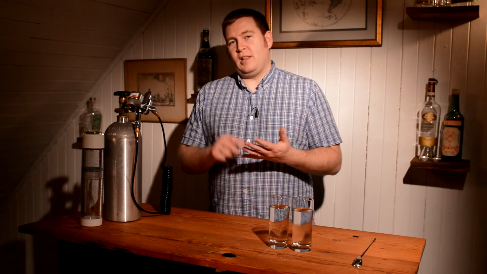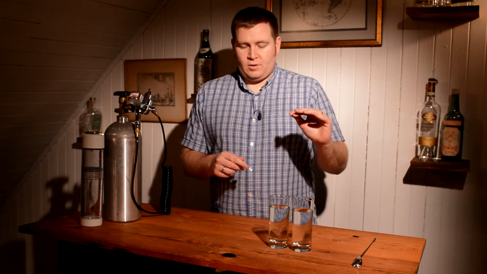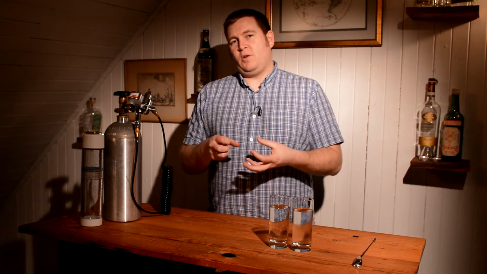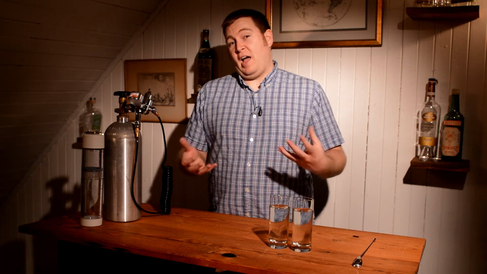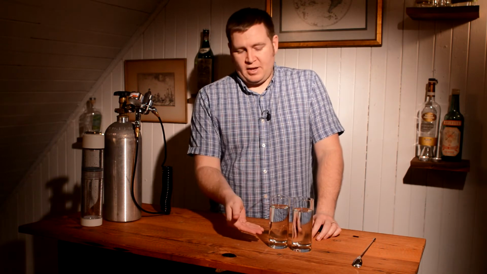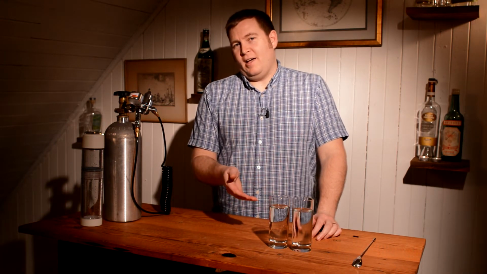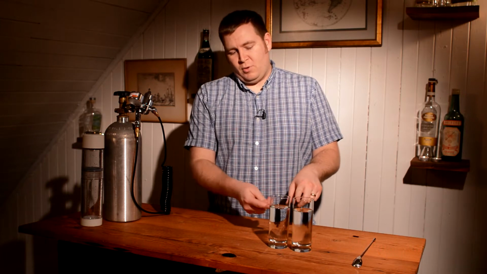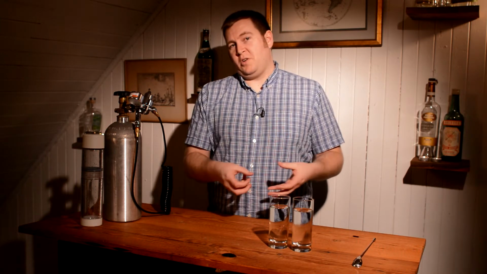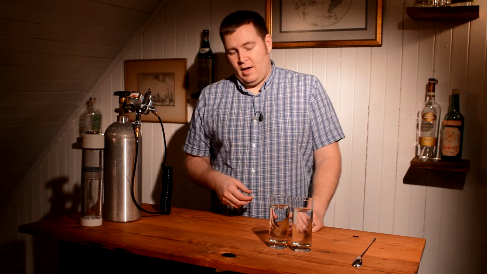There are a few things that can really affect carbonation in a cocktail and how it comes across in a drink. The first one is glassware. One of the ways a liquid will lose CO2 and become flat is by the interface between the air and the liquid. If you use a nice tall glass like this, there's a minimal amount of air contact with the liquid, so you're going to lose less CO2.